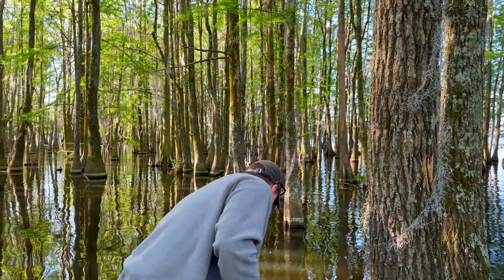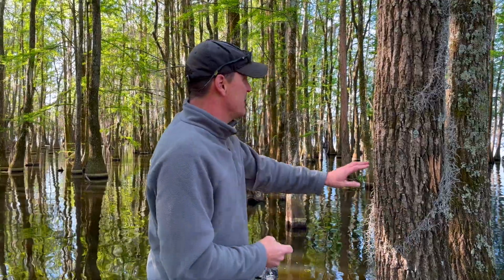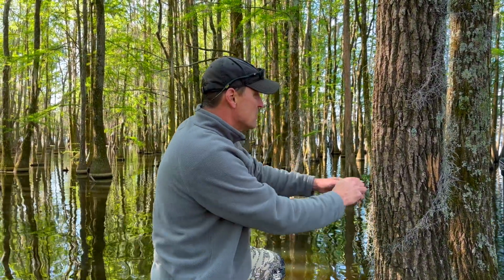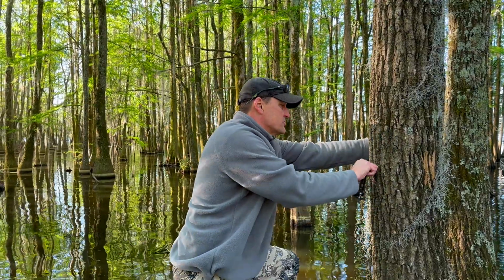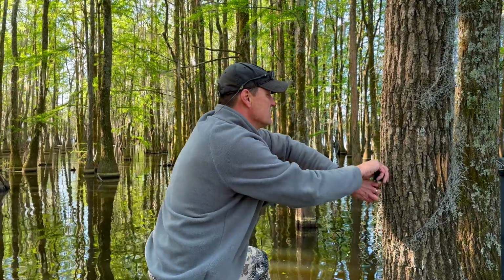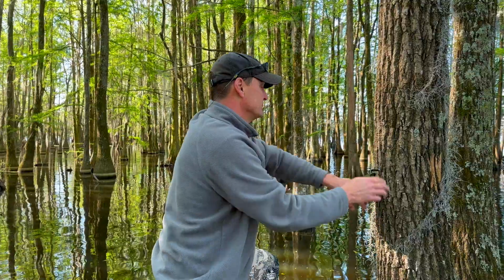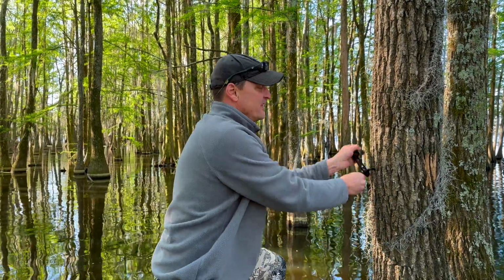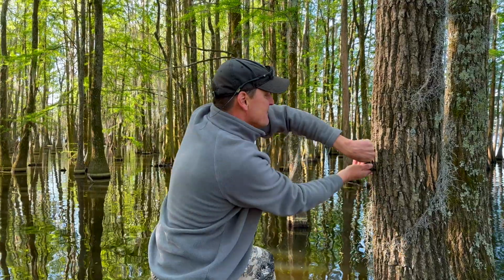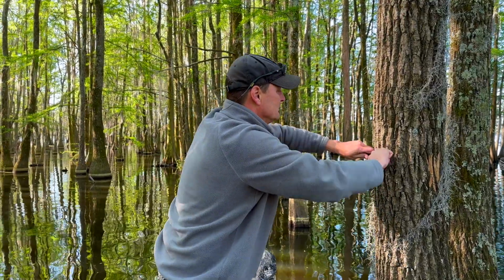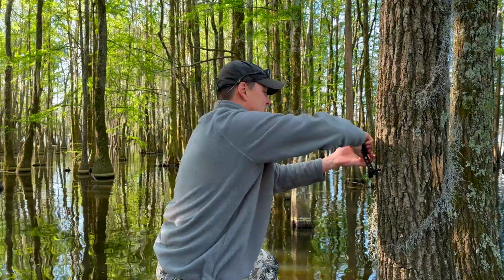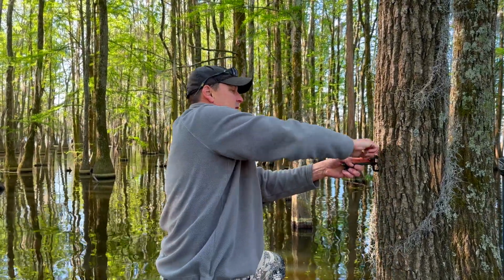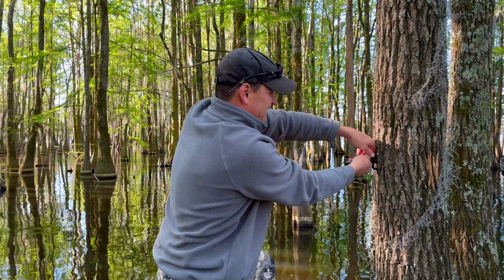So I think what I'm going to do, we'll go ahead. I know this is about the height and kind of the perspective that I want. So all you do is just stick the point in the tree and start twisting, and it bites right in. You want to get it in there nice and tight. There we go. And then tighten it down.